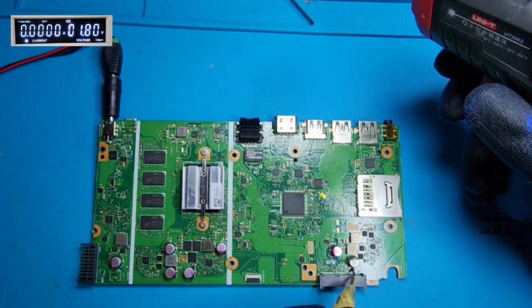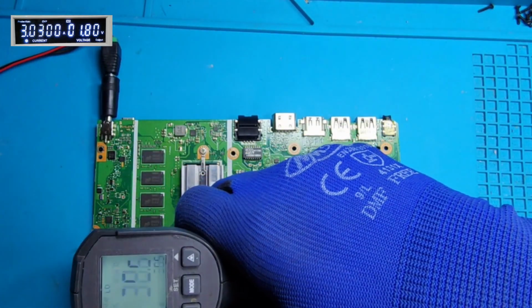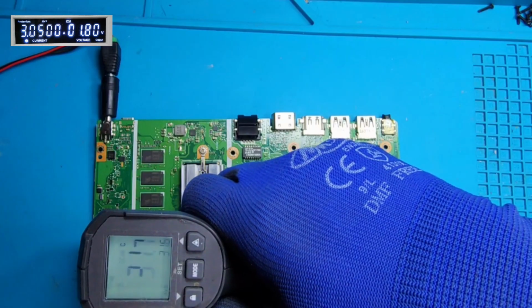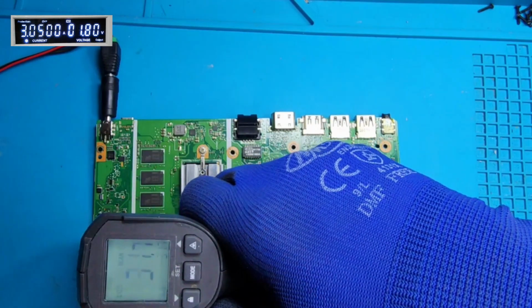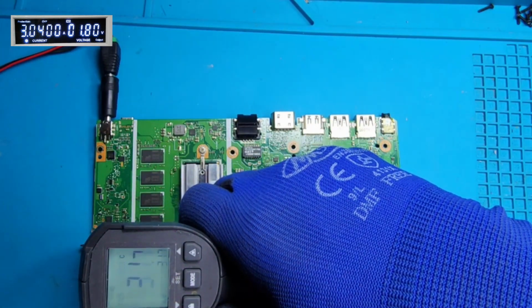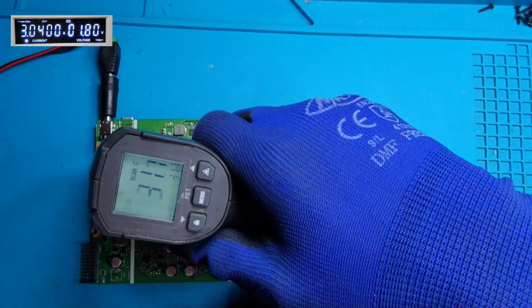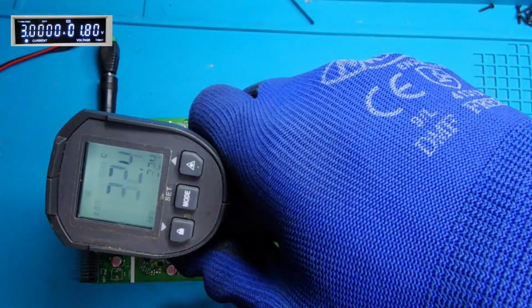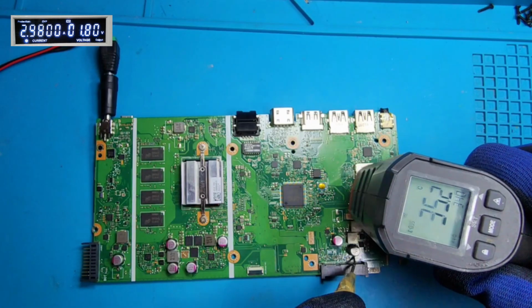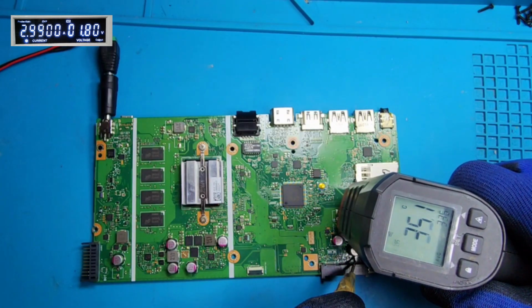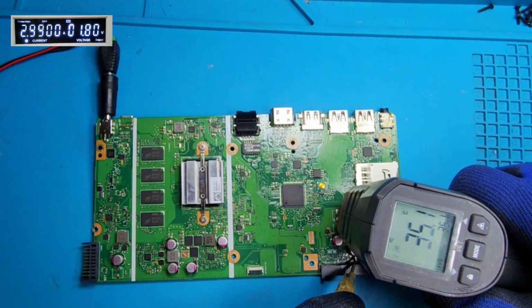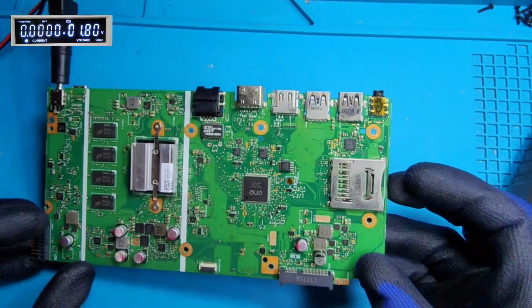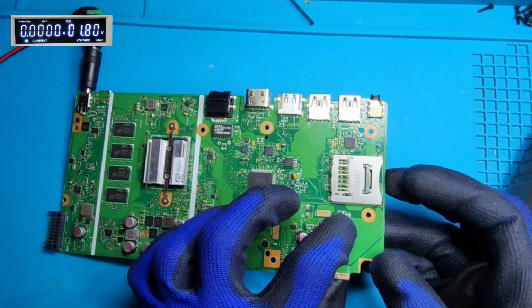So 2 amps is consumed by the motherboard, and we don't have anything at this point. Now 3 amps. Okay, it's reading 35 at this point. I think this capacitor has gone shorted, mostly this one here.